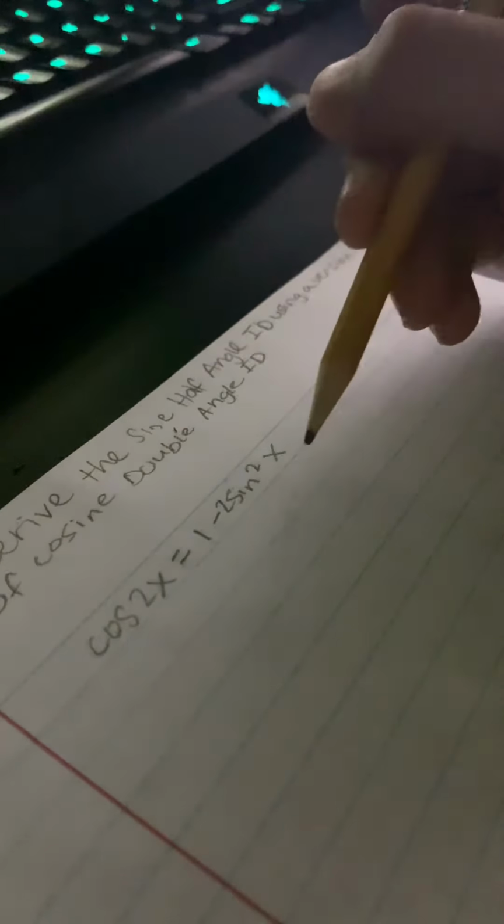And for this case, since we're trying to derive the sine half angle identity, x is going to be any angle cut in half. So it could be 100 cut in half, and then it would be 50. Or it could be 90 and then it'll be turned into 45 since it's cut in half. So we just flip: x equals theta cut in half. So an angle cut in half is now x.